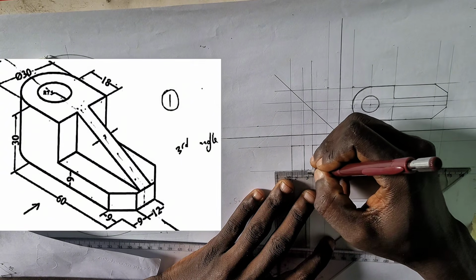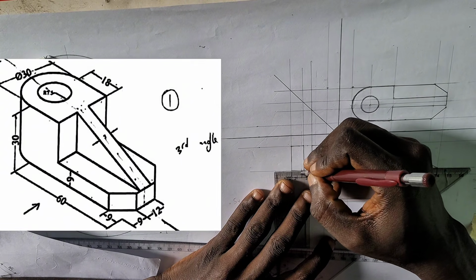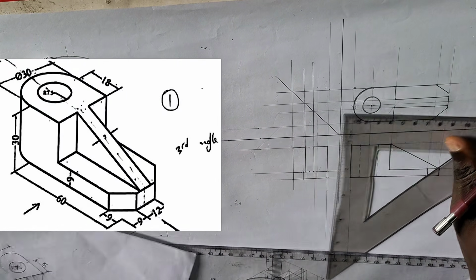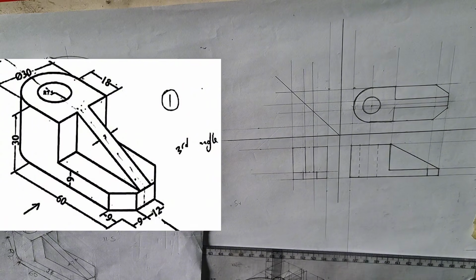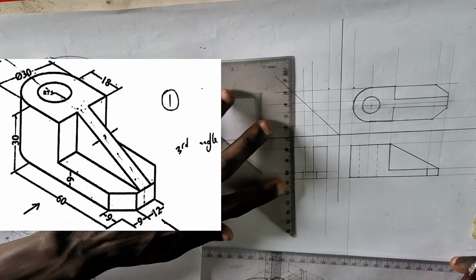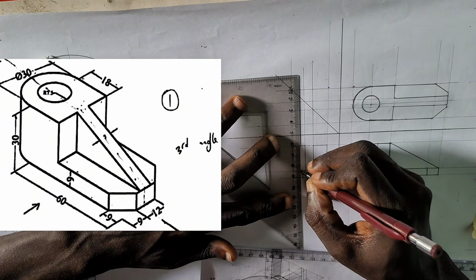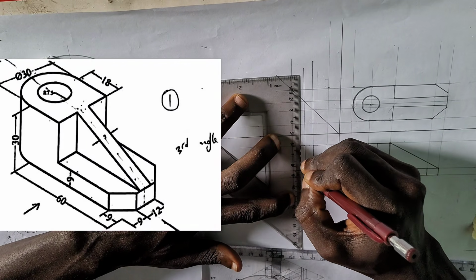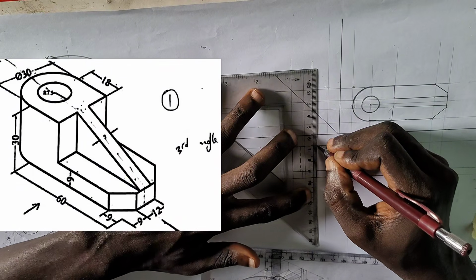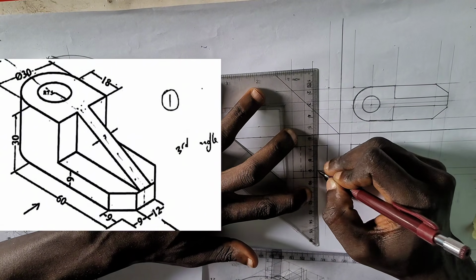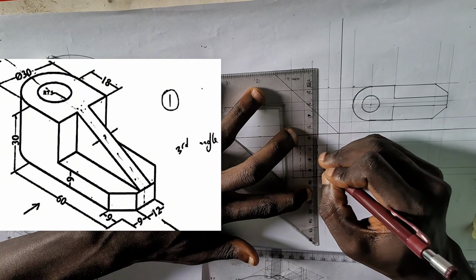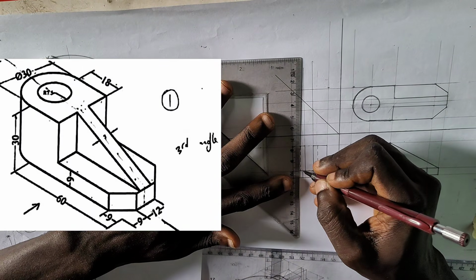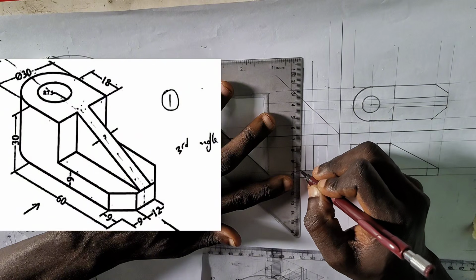And from here to here is 5, 6, 7. This is 7.5. So we connect them with a broken line. Let's draw it to reach the down part here.